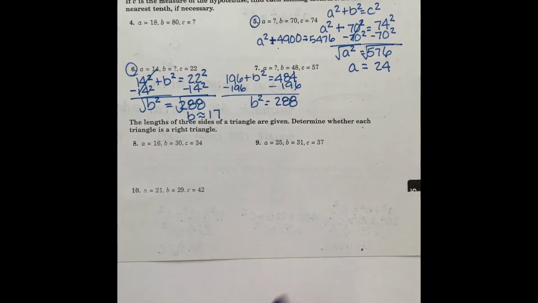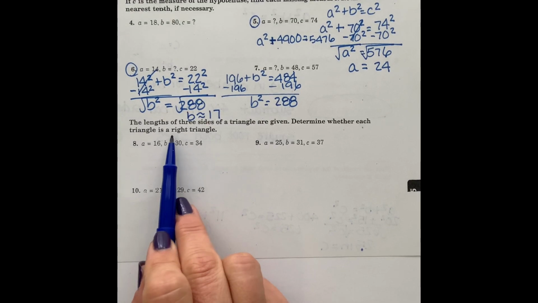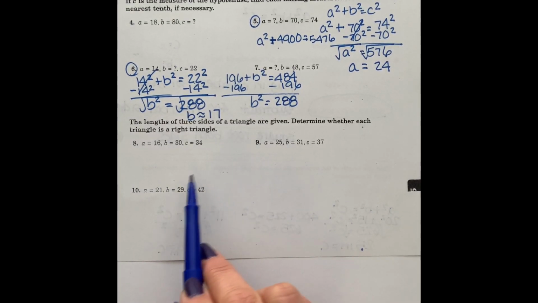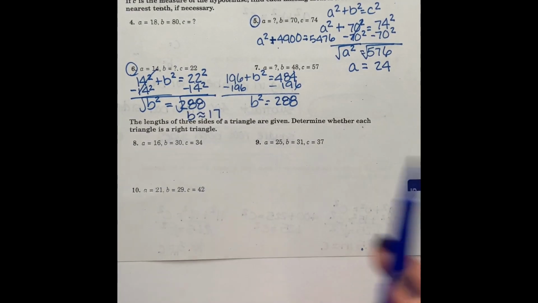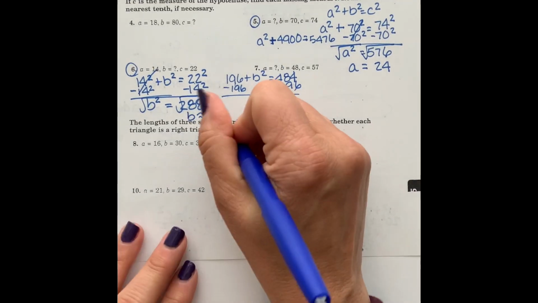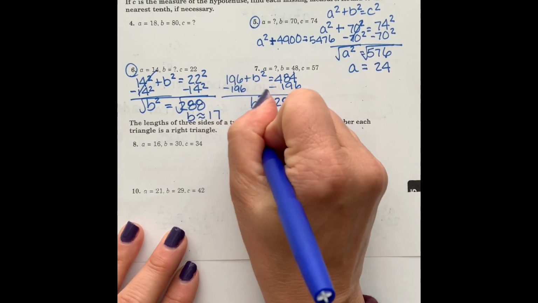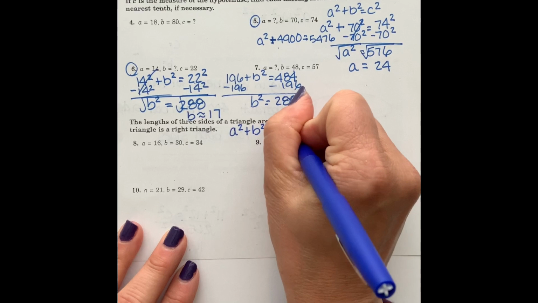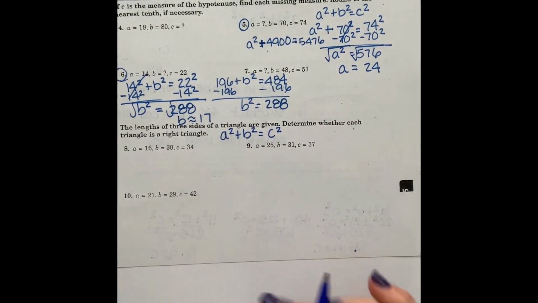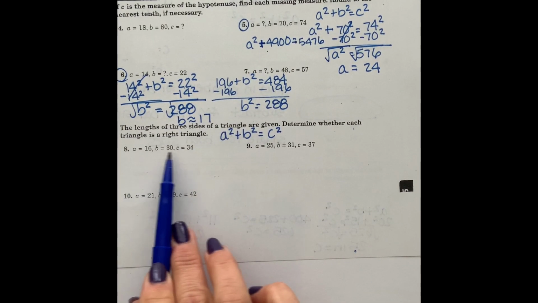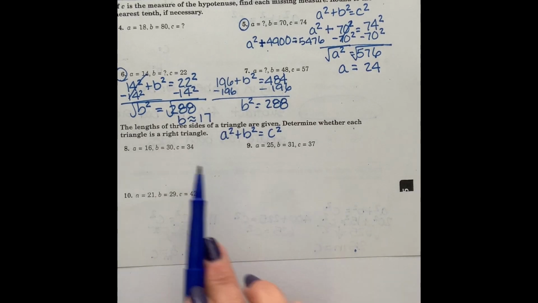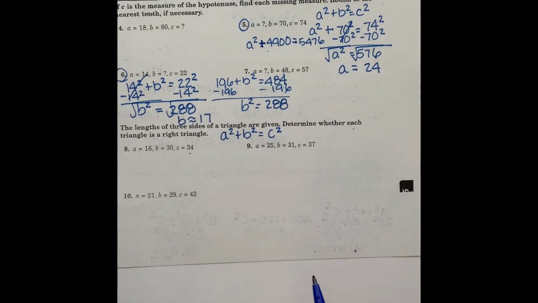And the last part, there are 3 side lengths. They're already given, but you have to determine whether it's a right triangle. Now remember, it's only a right triangle if the 3 sides can fit into this formula. Now, if these weren't labeled, how would I know which one's the longest one? Or which one's C? The longest one is C.